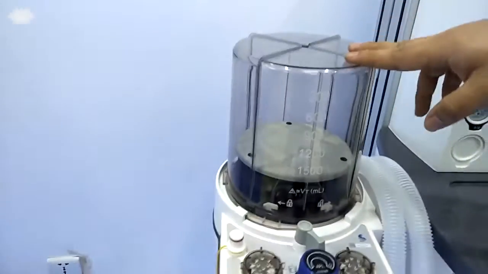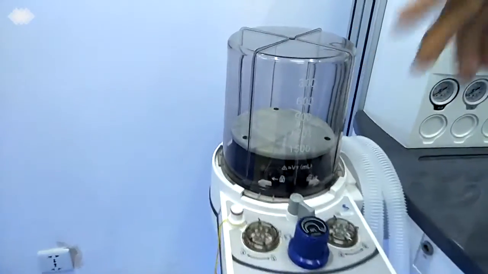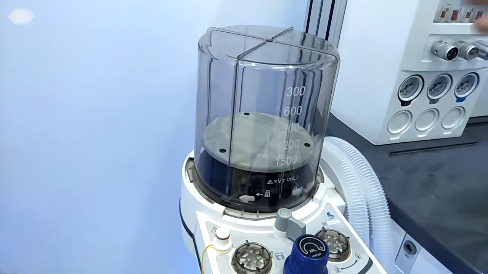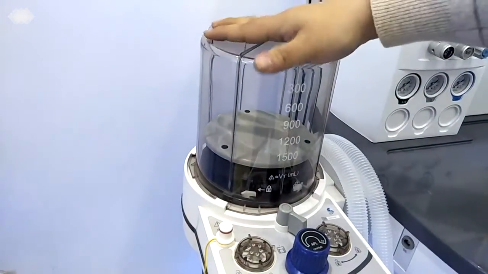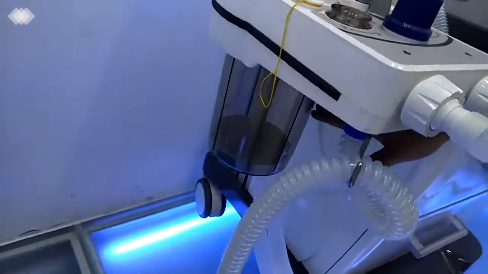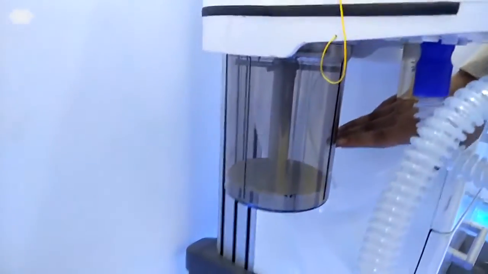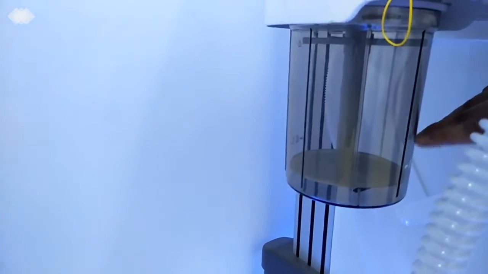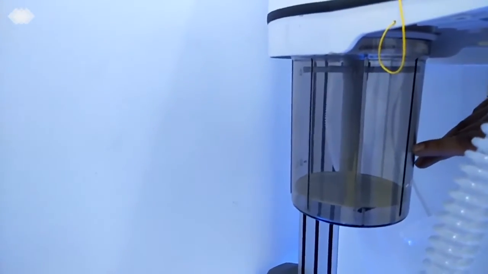Here is the patient circuit. For the patient circuit, we are also using the integrated one. It's never separated. It will ensure the machine is without any other leakage. So here is the bellow, and below it, this is the absorber. For this absorber, the volume is 1.5 liters. And once you put in the soda lime, it can be used for at least 6 to 8 hours of operation. No need for changing.